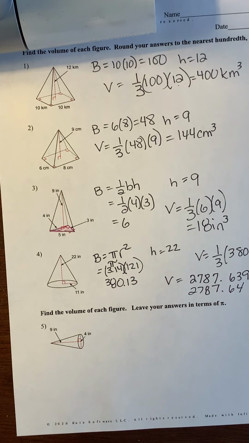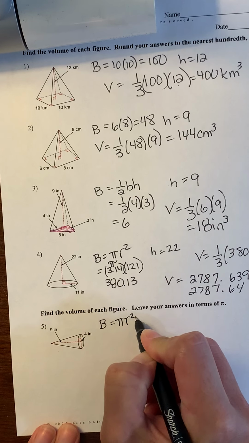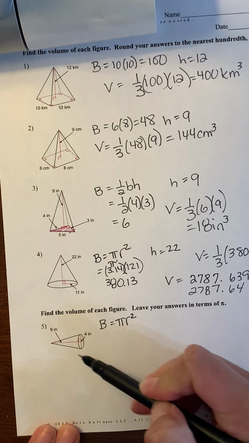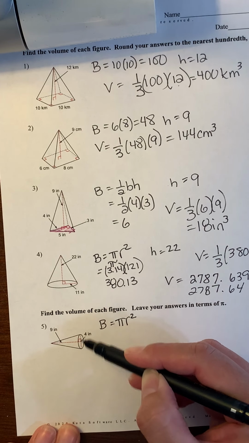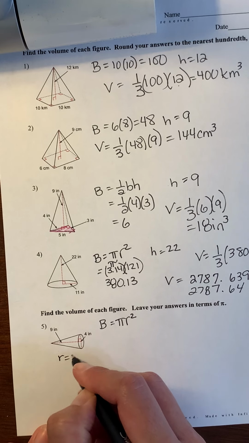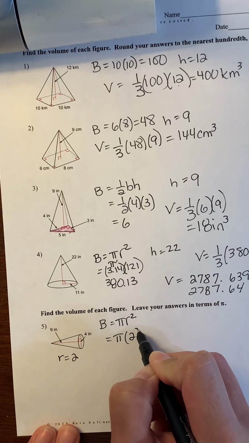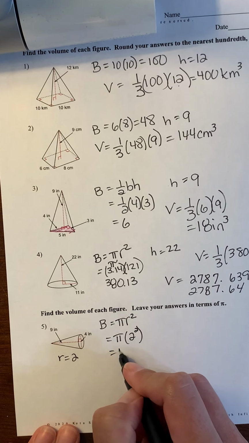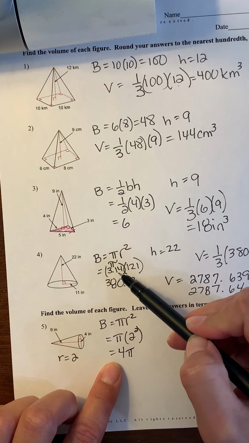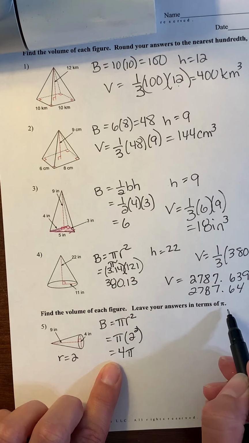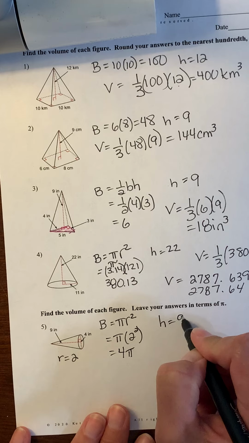So here we go. Area of the base, still a circle, still pi r squared. Well, for the circle, we need the radius, but what's given is the diameter. So if the diameter is 4, then the radius is 2. So the area of the base would be pi times 2 squared. 2 squared is 4, so that's 4 pi. This time I'm going to leave it 4 pi. I'm not going to change pi to 3.14 because of these directions. The height of the cone, even though it's laying sideways, is 9.